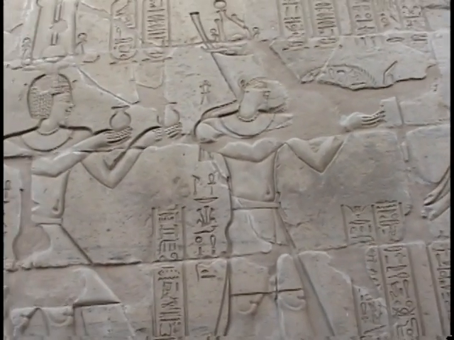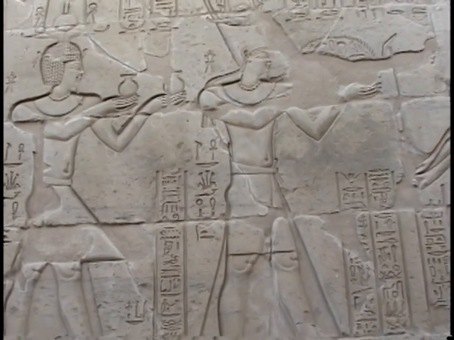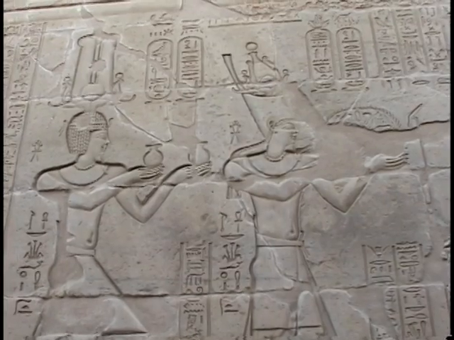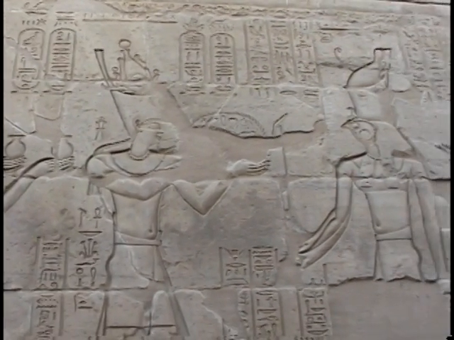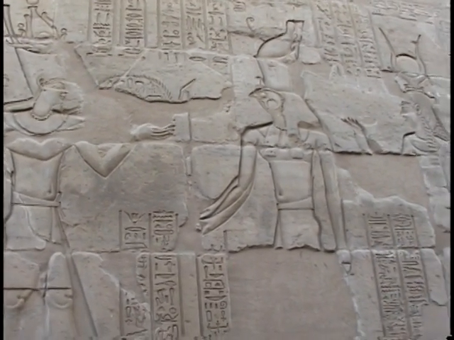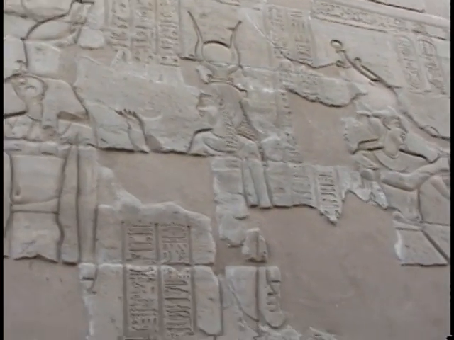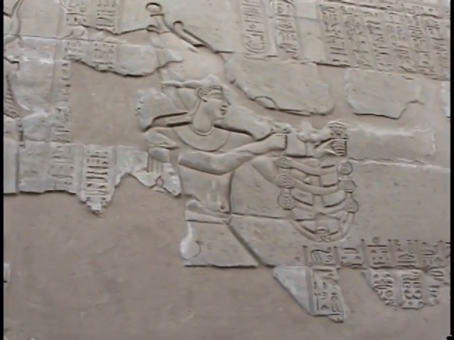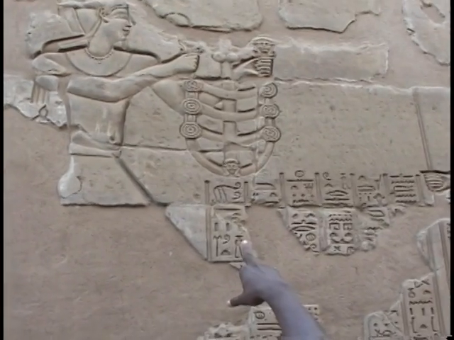This whole area here is called Per Ankh, meaning house of life. This is the hospital. Again, Ptolemy comes before Horus, Hathor, and then he makes another presentation here. The number of presentations being made. Seems like this is a musical instrument, like a sistrum with Hathor at the bottom.